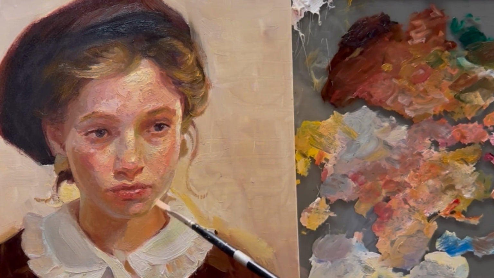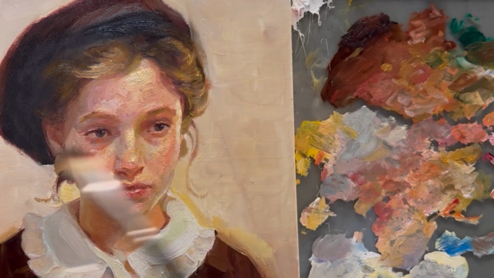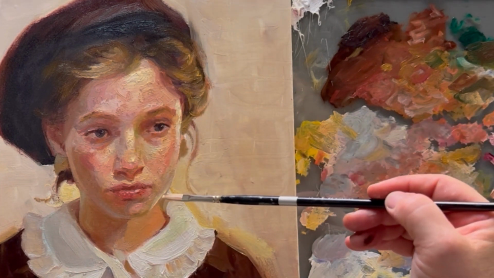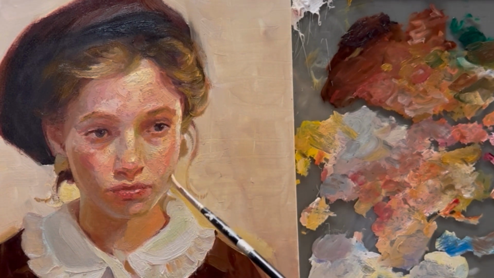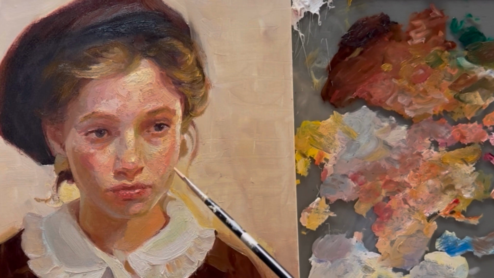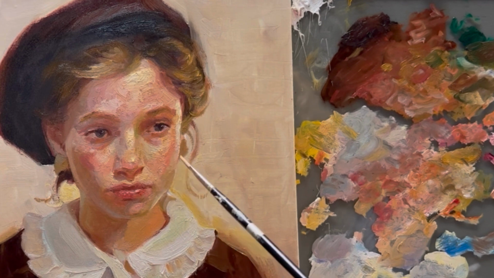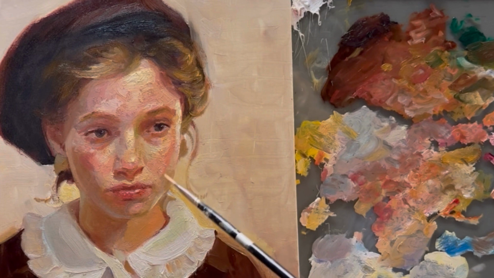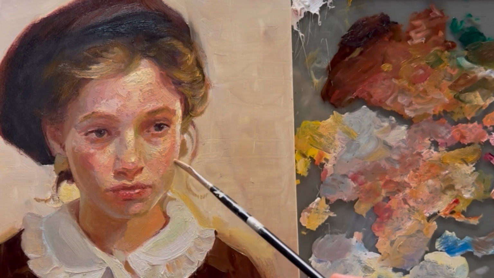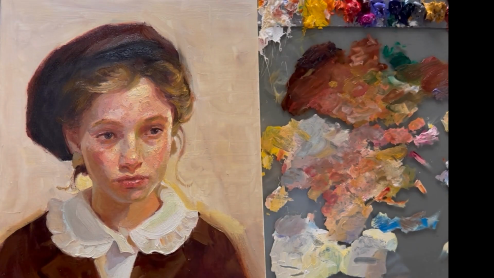Did I go a little bit too much? Should I soften it and maybe bring a little bit more color at the part where it's now in the light of the background? So for contrast, keeping this in the edge more. The next step is to solve the background.